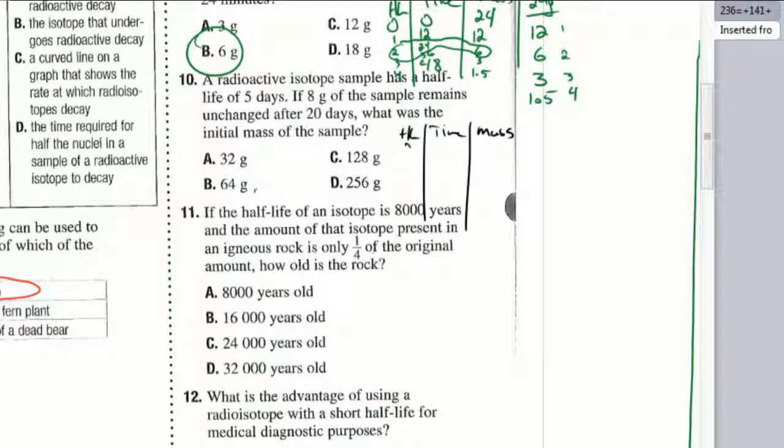So if we have 0 half-lives, we have 0 time, and we don't know what the initial mass was. That's okay. I have 1 half-life, I have 5 days. I don't know how much mass I had. That's okay. 2 half-lives, I'm at 10 days. I still don't know how much. 3 half-lives was at 15 days. I don't know how much. And 4 half-lives was at 20 days, and I had 8 grams.